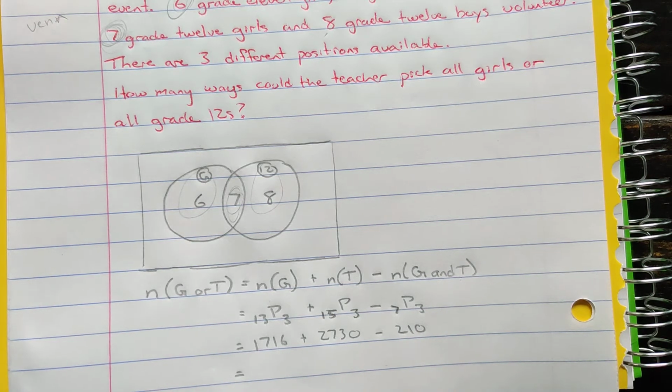So we have 17, 16 plus 27, 30 plus, or sorry, minus 210.